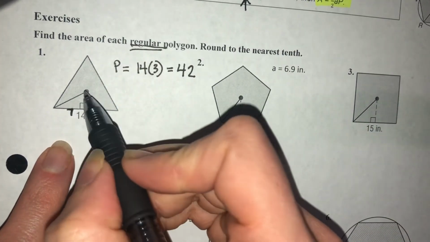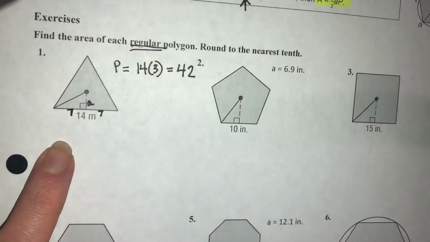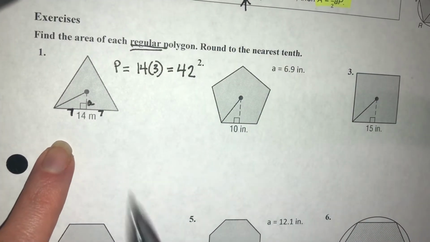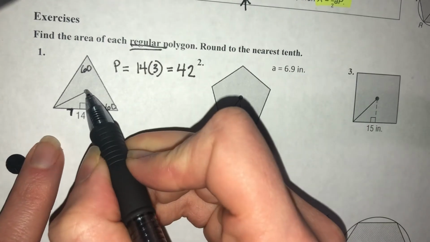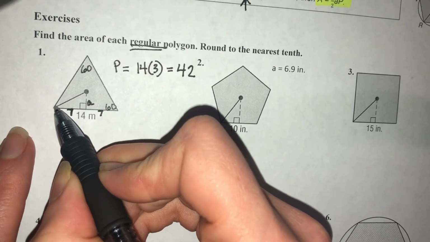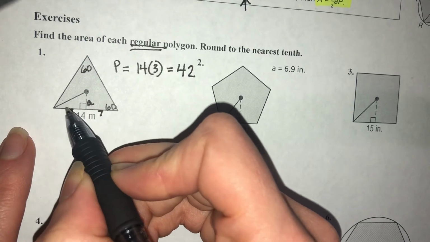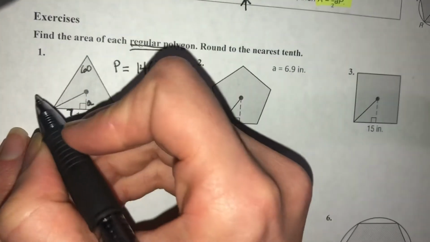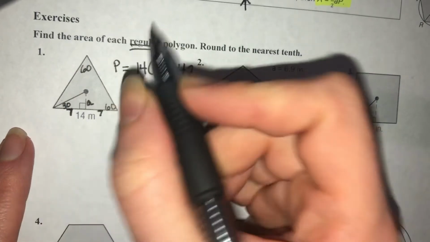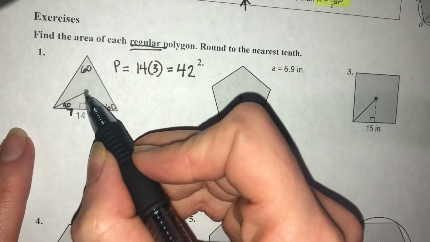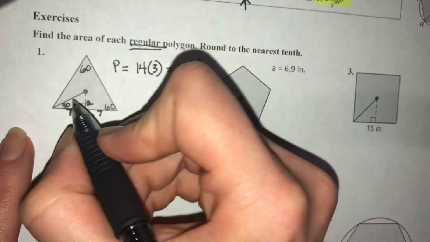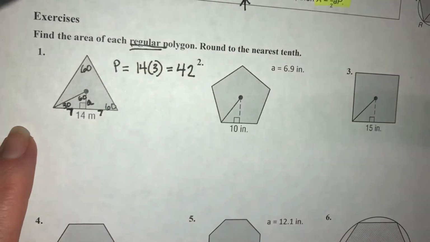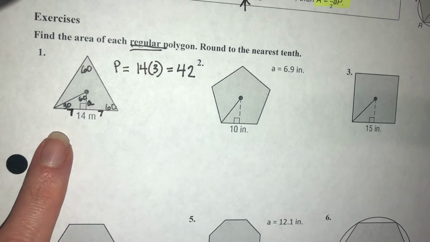Now, this is a special triangle because, if you'll remember, there's 180 degrees in a triangle. So if all 3 of these angles are the same, 180 divided by 3 is 60. So this is 60, and this is 60. And this segment from the center to the vertex of the triangle divides this angle into 2 congruent angles. It bisects it. So this angle is 30. And if this angle is 30 and this one is 90, then this remaining angle, in order to create 180 degrees, would have to be 60. So this is our special 30, 60, 90 right triangle.